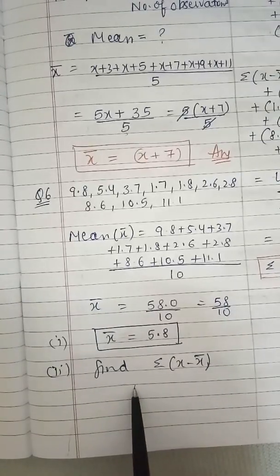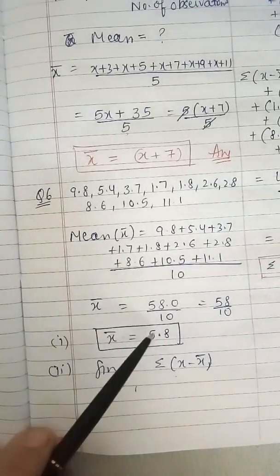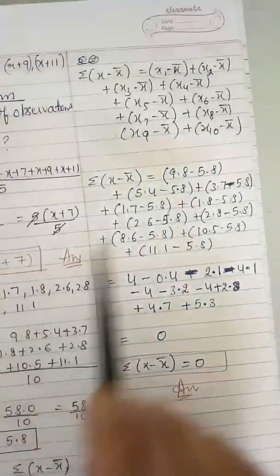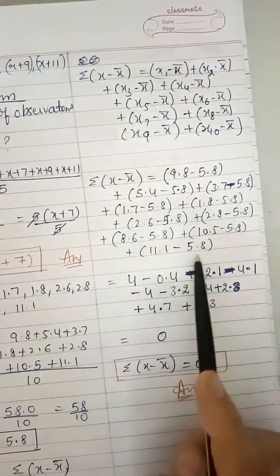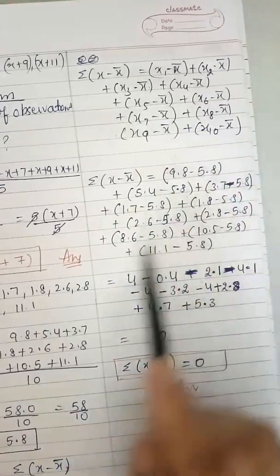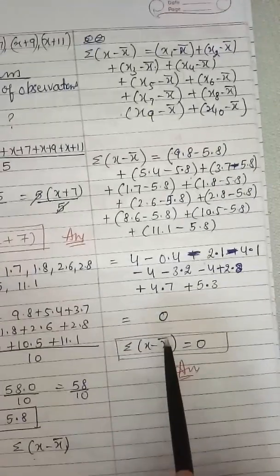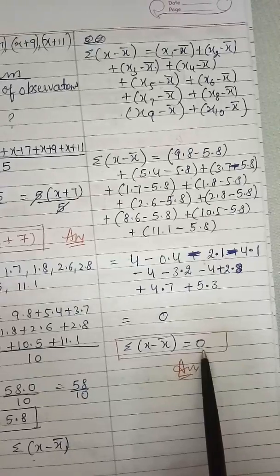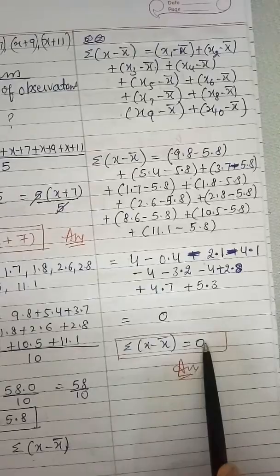In the second part, they ask you to find the value of summation x minus x bar. It means you have to subtract 5.8 from each value. From 9.8, then 5.4. You can see here, we have subtracted 5.8 from each value. Here also, everywhere. Then we can solve them. Just subtract. It is 4. Similarly, we can do the calculation for all. And in the end, we will get our answer 0. So summation x minus x bar is 0. We have already discussed property number 1, their sum is always 0.